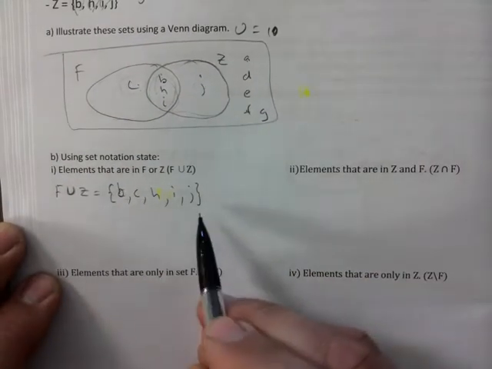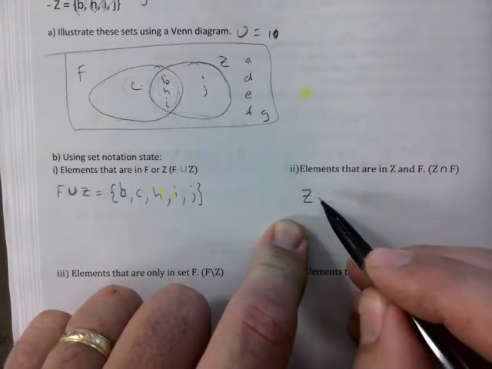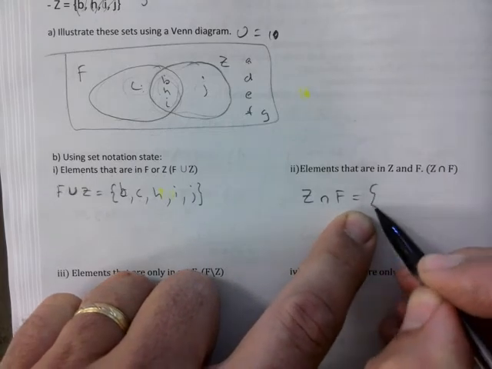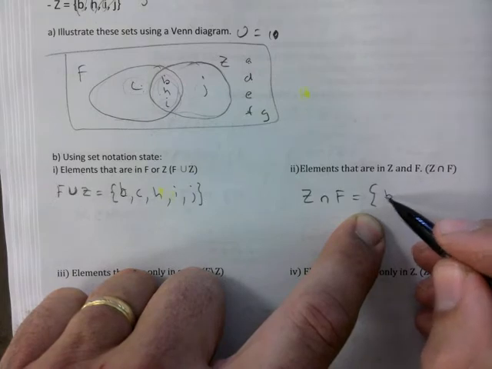So this is proper notation. Elements in Z and F. So this would be Z and F, and not the number of elements, but the actual elements. So that'd be B, H, I.